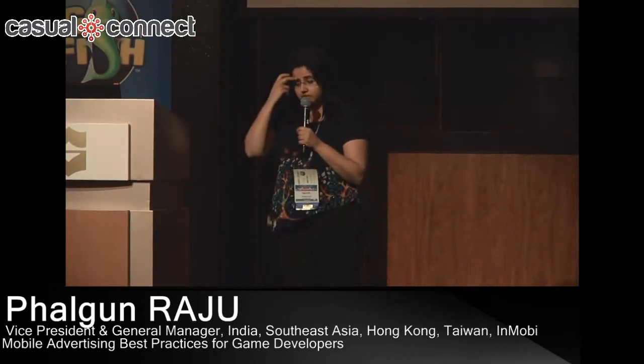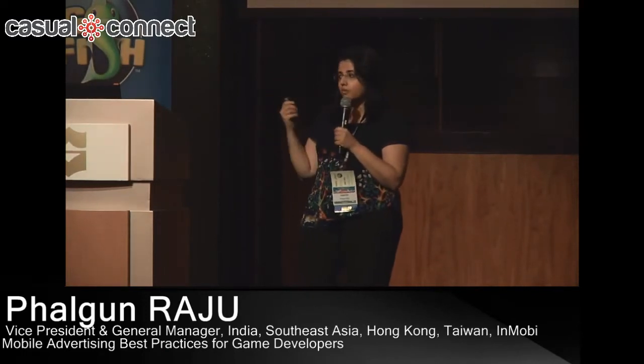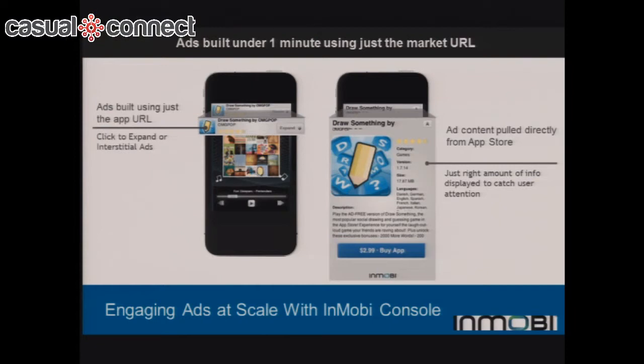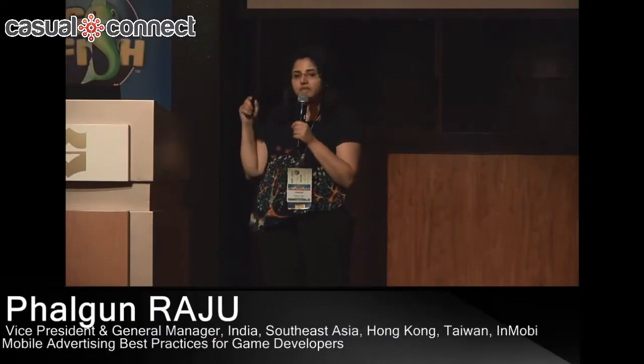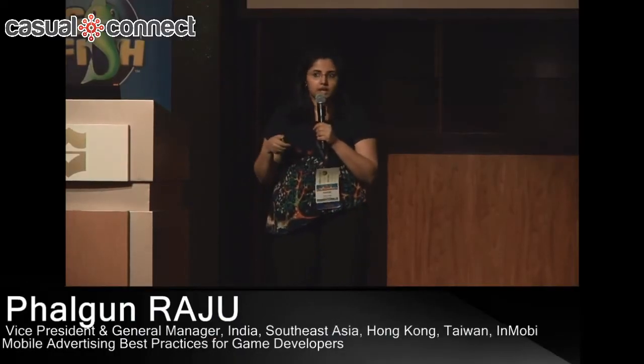I'll give some examples. This is a more basic example. We have a technology called InMobi console, where literally in one minute you can create this ad unit for your game. If you're already on Google Play or the iPhone App Store, you go in and click, and it creates this kind of ad unit, which gives all the key information for the user. It starts off as that standard banner. You click, it goes full screen. It gives a summary of the reviews for the app and the key details of the app, and then it drives people to the purchase, or to the download if it's free.